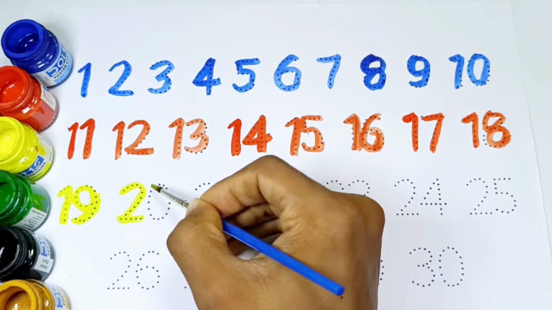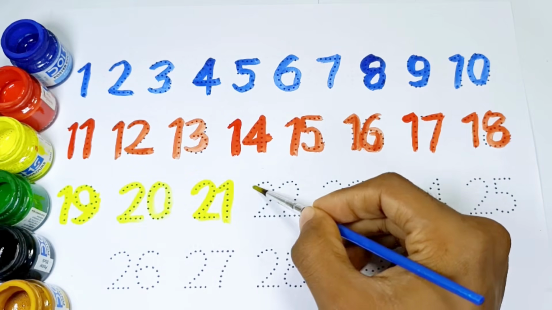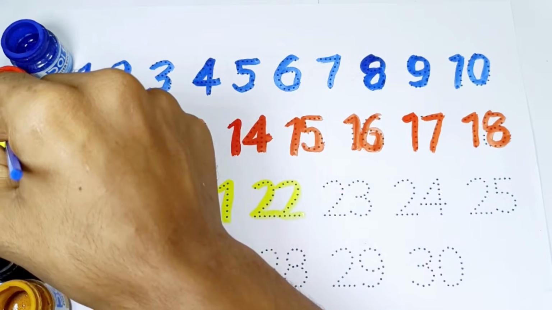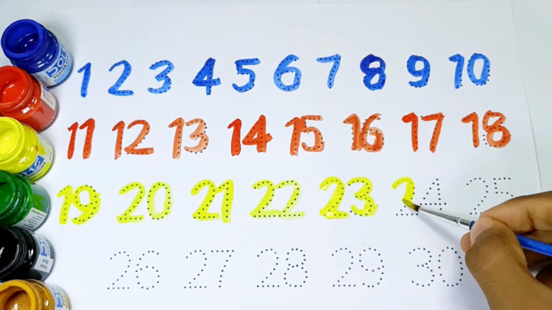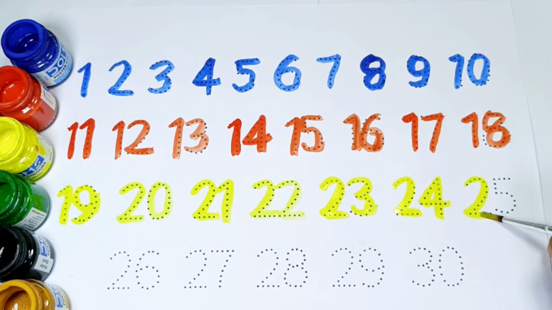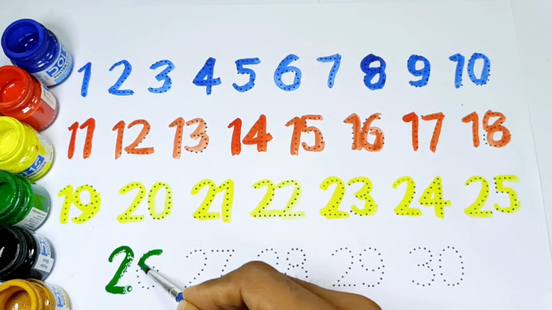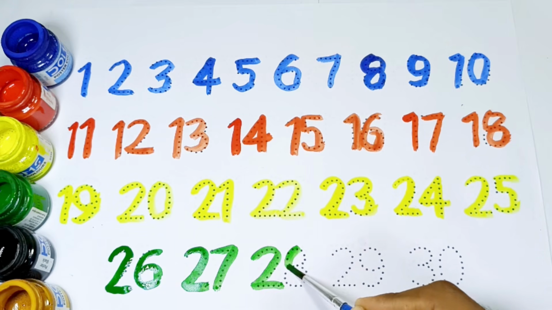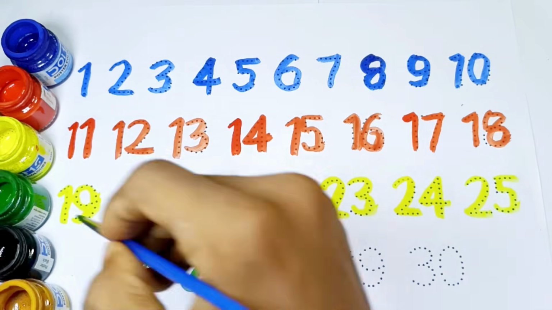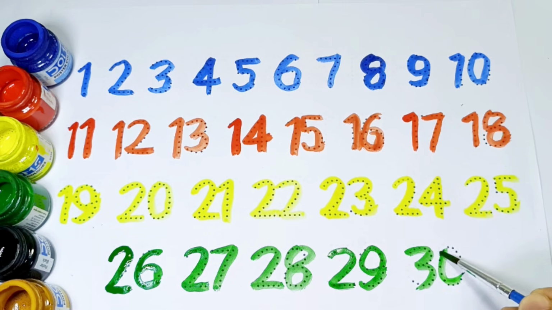19, 20, 21, 22, 23, 24, 25. Now you draw 26 and use green color. 26, 27, 28, 29, and last you draw 30.